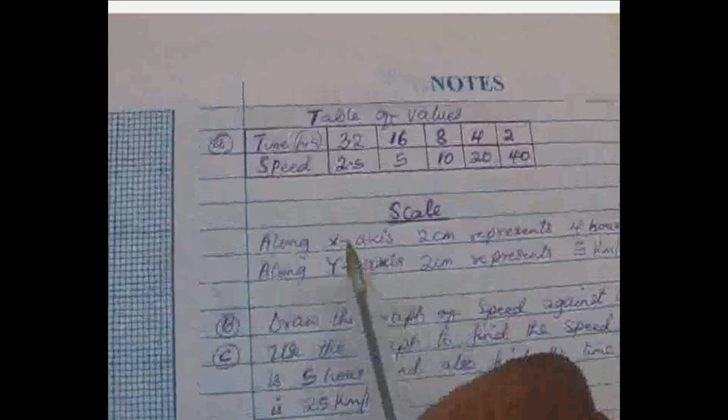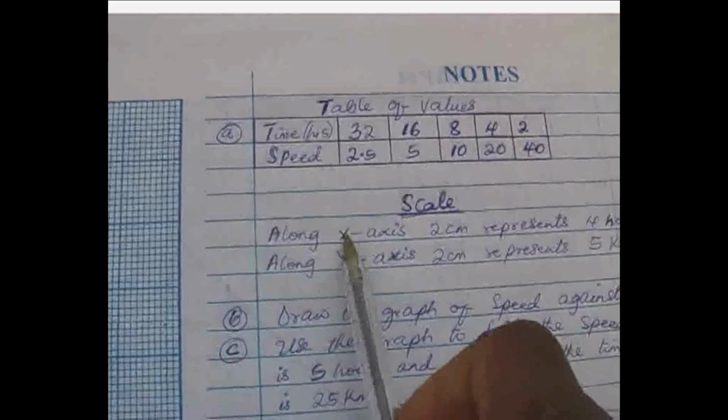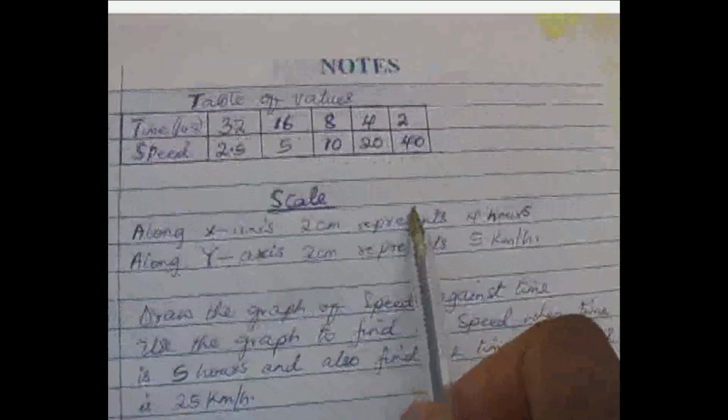Now the next thing we're going to do is to calibrate. First of all, let's calibrate the horizontal axis, which is the x-axis. And what we have there is time. We have said that along the x-axis 2 cm represents 4 units.